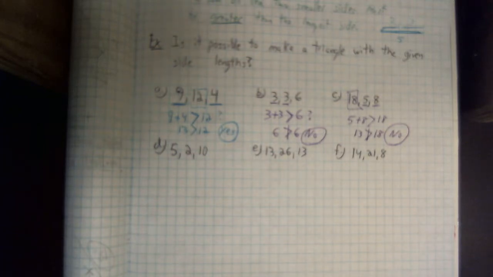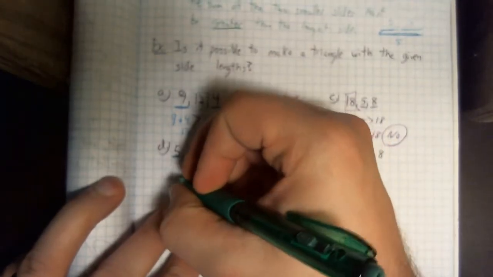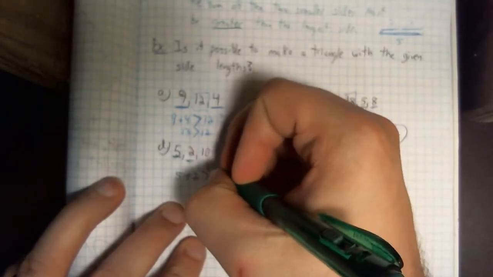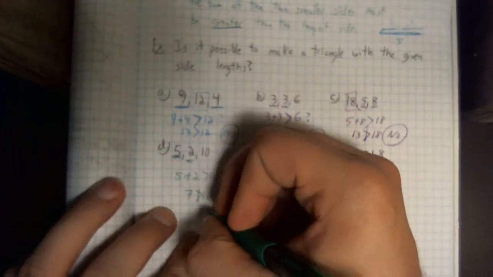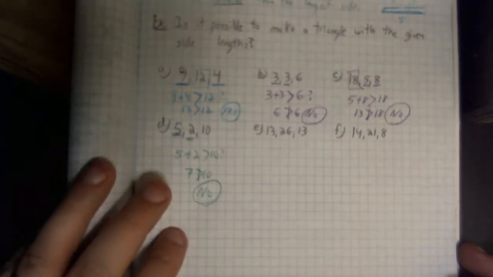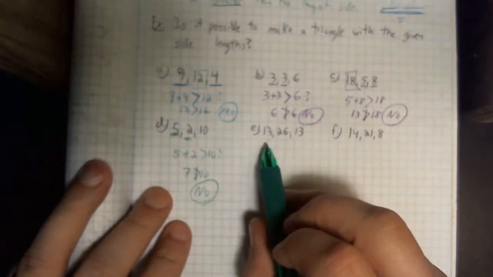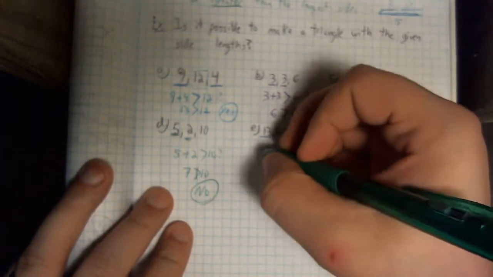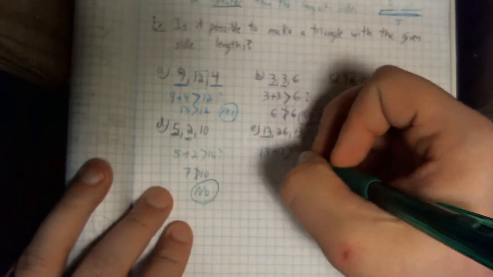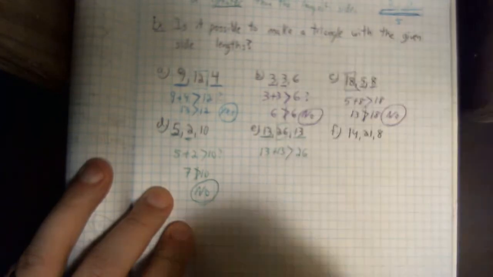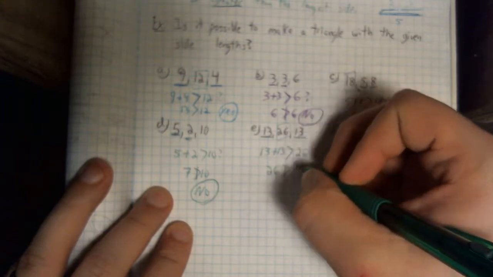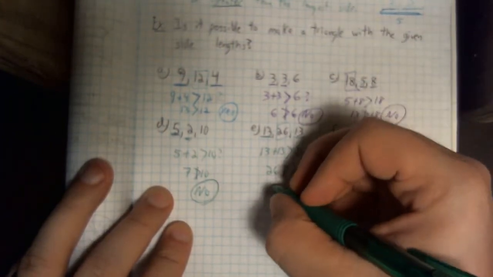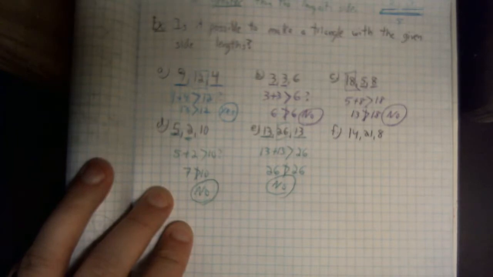Alright, so how did you end up doing? You should have found that your two smaller sides were 5 and 2. 5 plus 2, is that greater than our largest side of 10? Well, 7 is definitely not greater than 10, so no, we cannot make a triangle here. Let's take a look over here. My two smaller sides are 13 and 13. When I add them, are they greater than the largest side of 26? 13 plus 13 is 26. That is not greater than 26. Those are equal. So again, no, we cannot make a triangle.